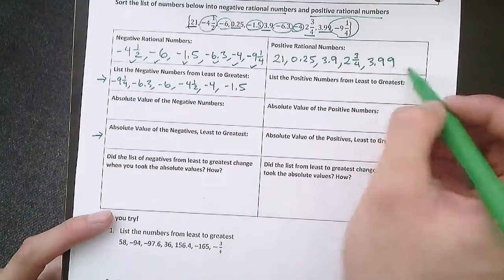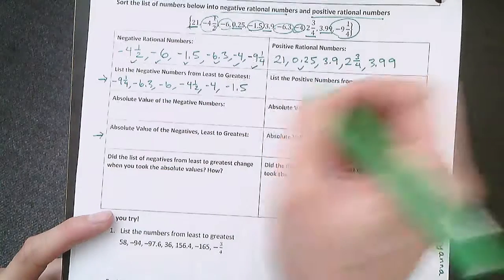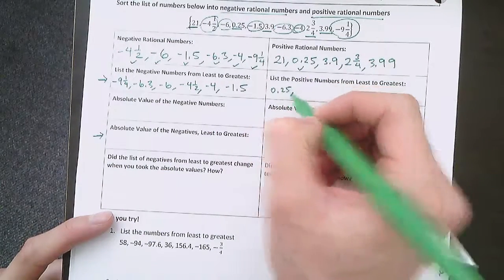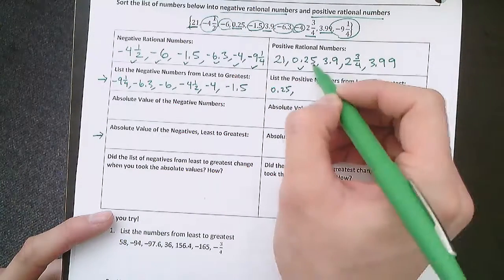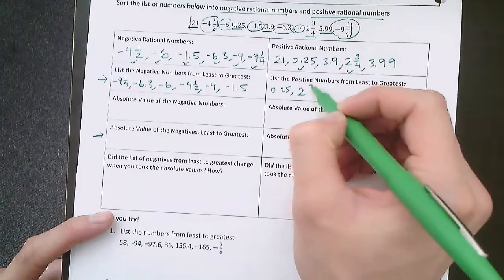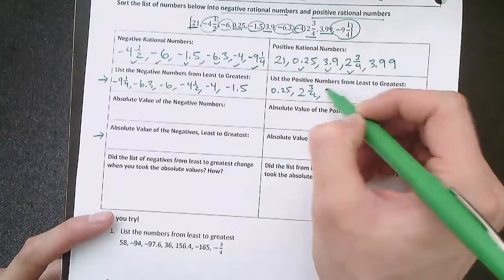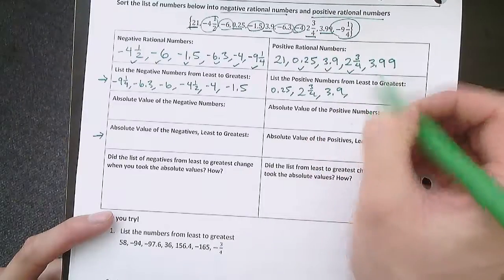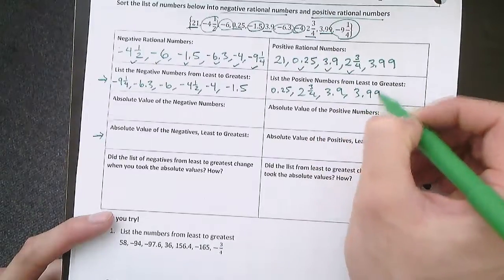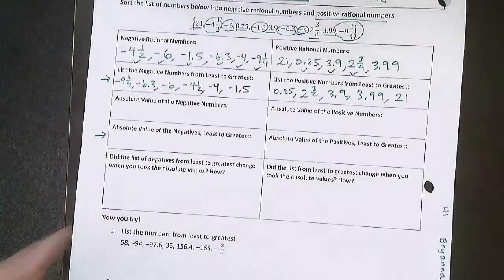Least to greatest, starting closest to 0, that's 0.25. Then going up, then we have 2 3/4, then 3.9, then 3.99, and then 21.